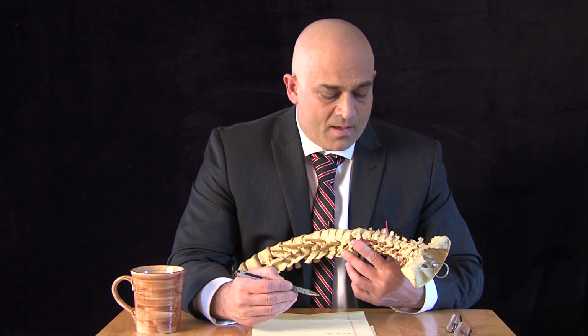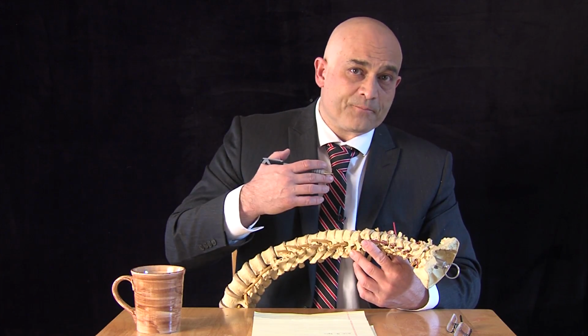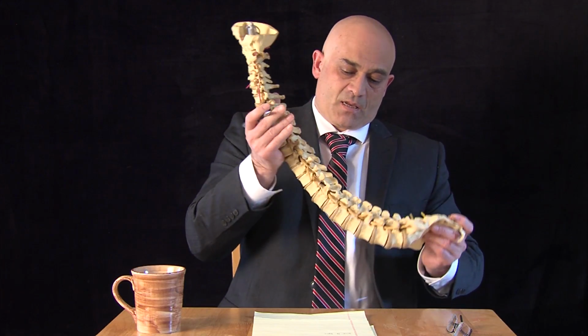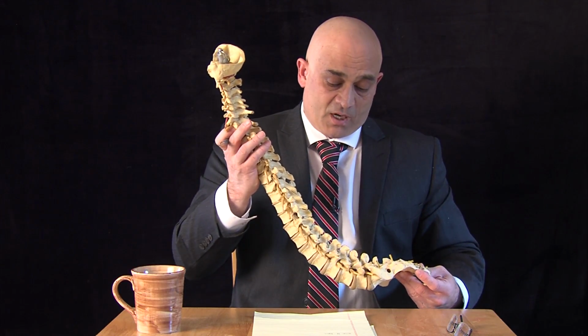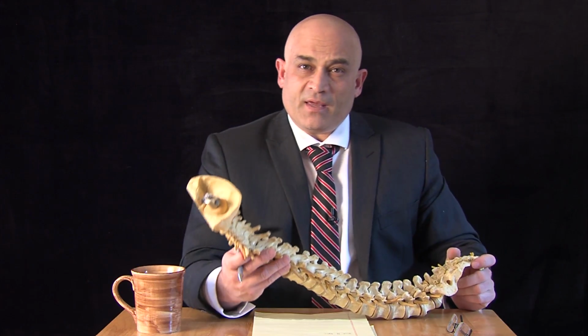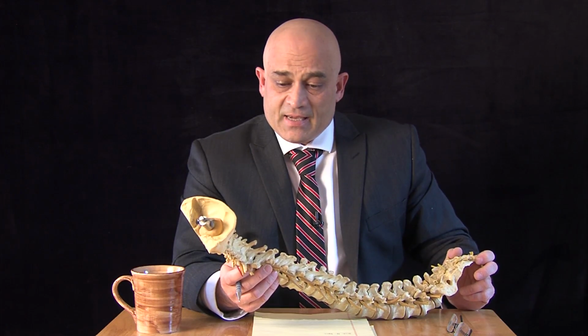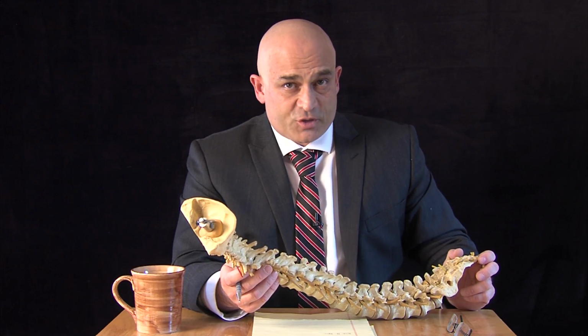Now, it would be great if these young men had their function returned to the level that it was before. That's not the case, but they do, however, get back to at least 50, if not 60% of their pre-injury function. So, I would say that with regards to the spine and with regards to spinal injuries, the advances and the progress that has been made over the last 10 years has been significant, and this is a very encouraging factor for me, and it should be for the population.